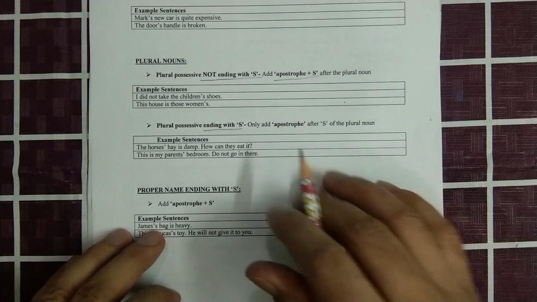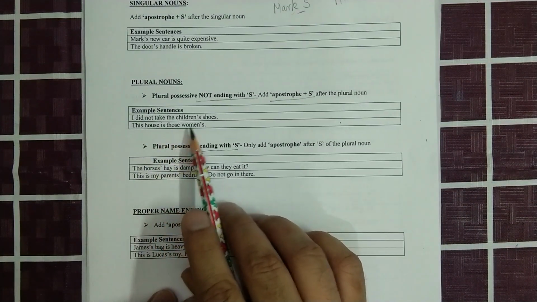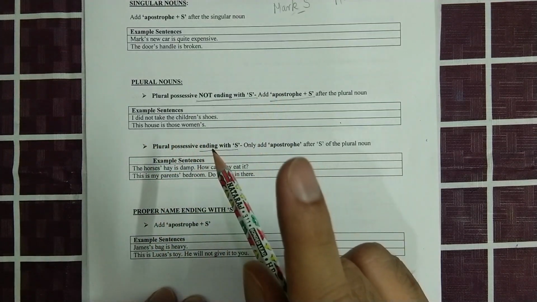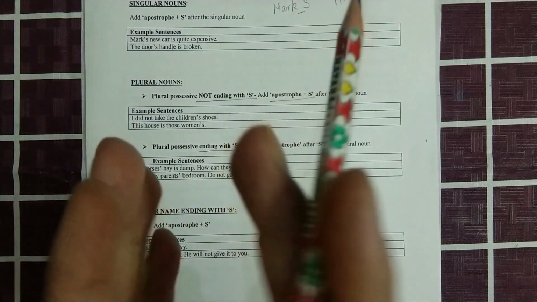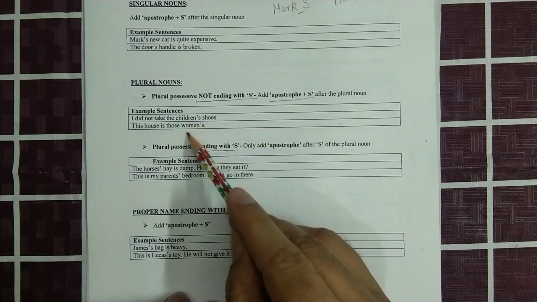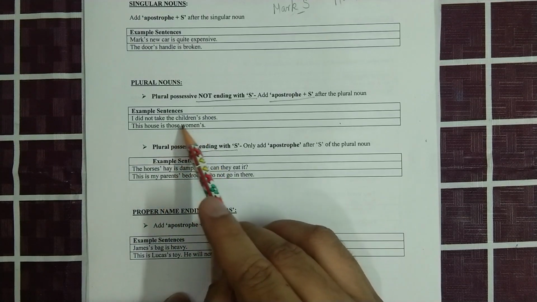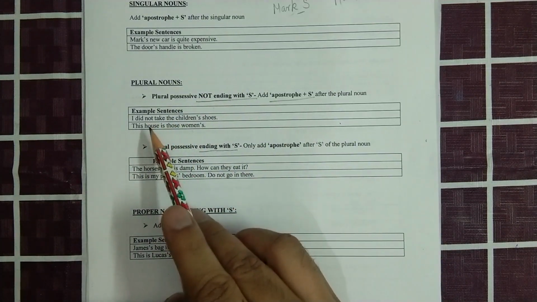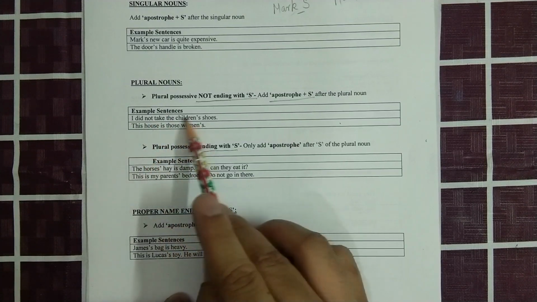Okay, so the next example is, this house is those women's. Now I told you that the apostrophe comes after the noun, and the object comes just after the noun. So the noun here is women, but here the object is coming before the noun.